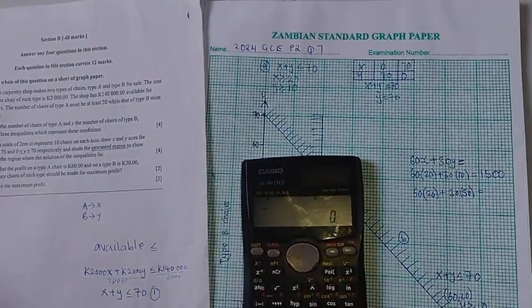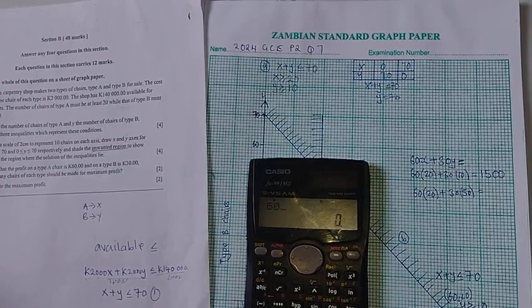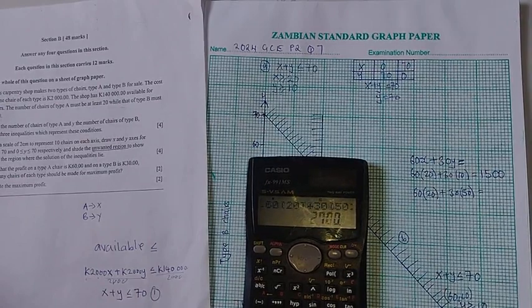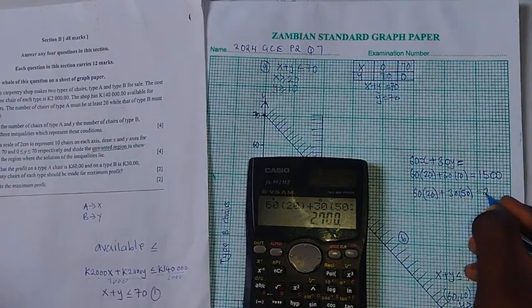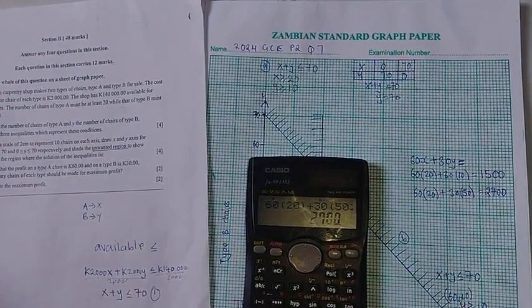So we say 60, open bracket, 20, plus 30, open bracket, 50, we close. This one gives us 2,700.